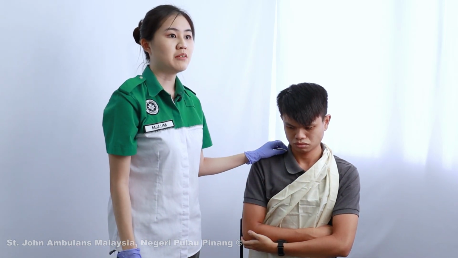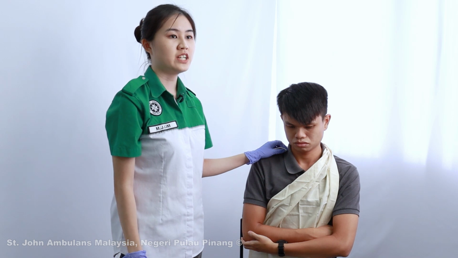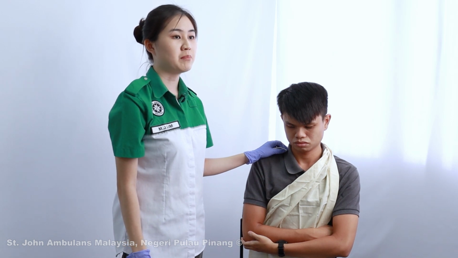Bring the lower end up to meet the upper end at the shoulder. Ask the casualty to re-support the arm.